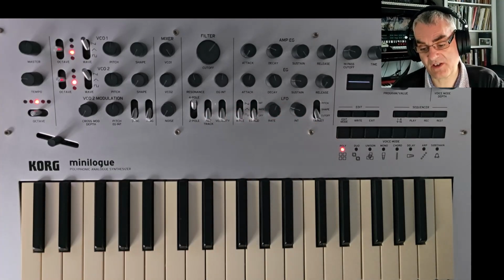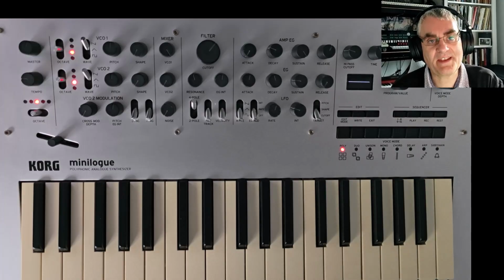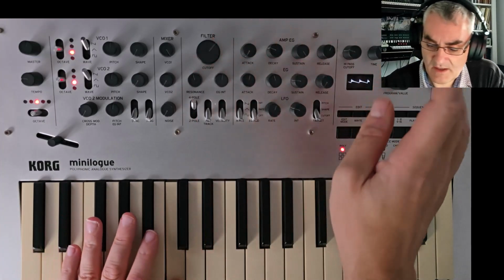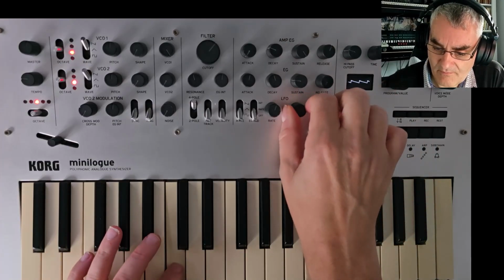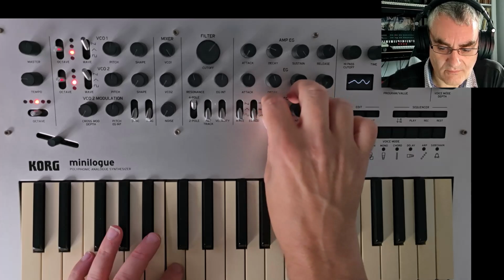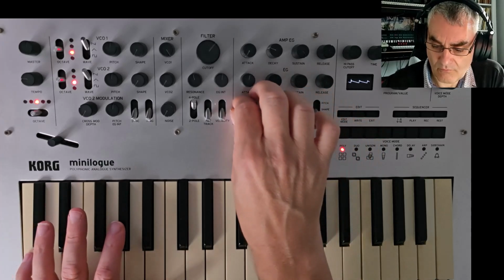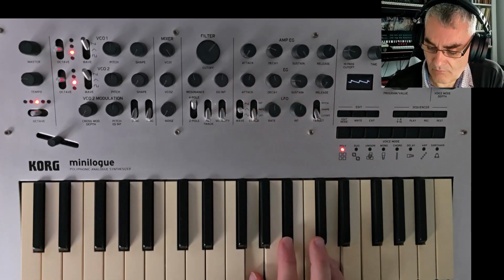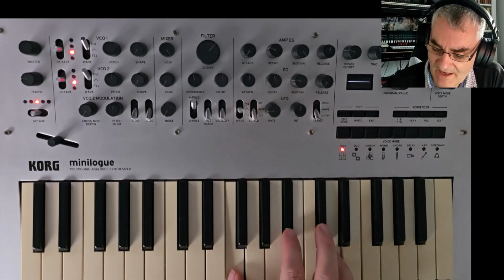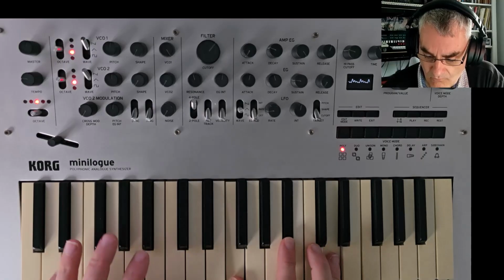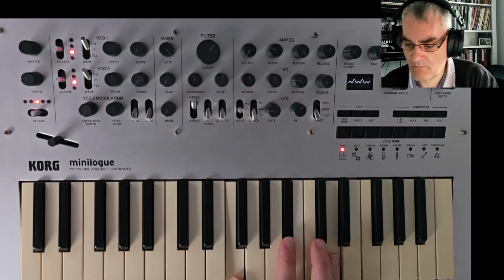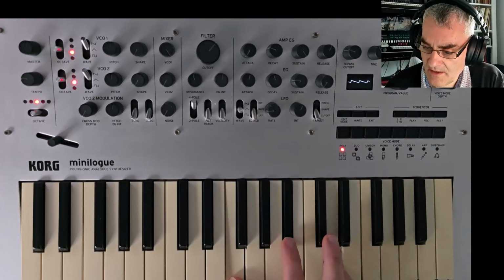Some LFOs have got sample and hold, which gives you that random effect that you get like 70s sci-fi and stuff, but this doesn't have that. So we can have a lot of modulation, and if we slow it right down, you get some nice effects with it like that.